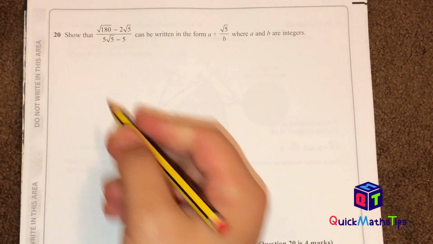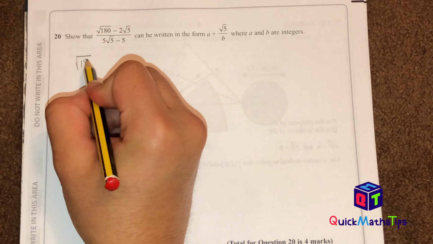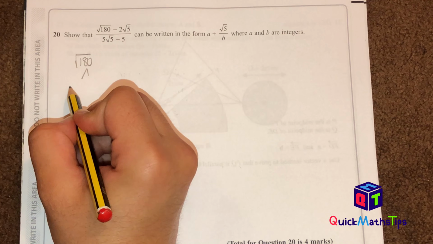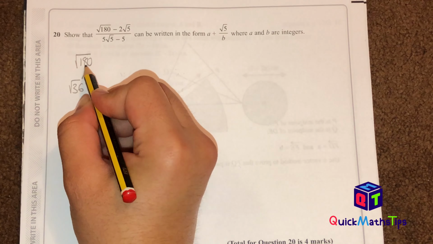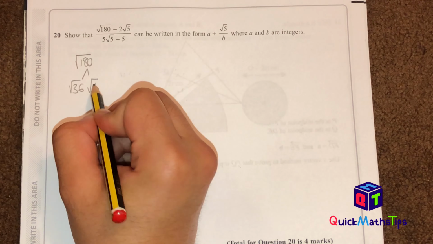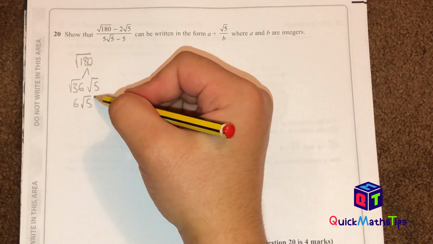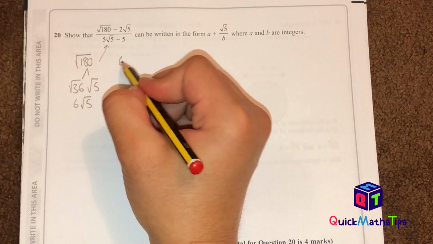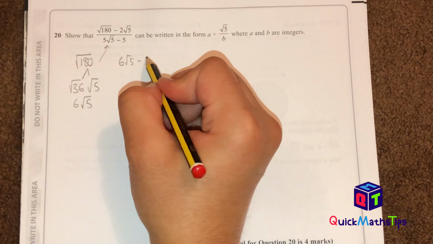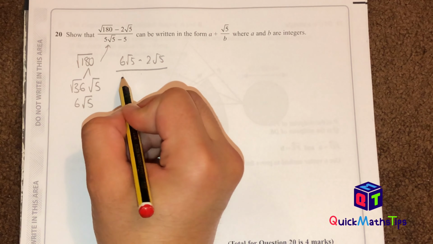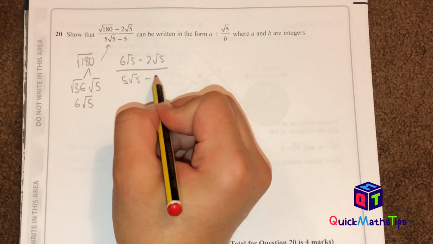Show that this can be written in the form of a plus root 5 over b, where a and b are integers. So, first and foremost, root 180 simplifies. The biggest square number that goes into 180 is 36. 180 divided by 36 is 5. Root 36 gives me 6, so I'm left with 6 root 5. Substitute this back into that equation. So I've got 6 root 5 minus 2 root 5 over 5 root 5 minus 5.